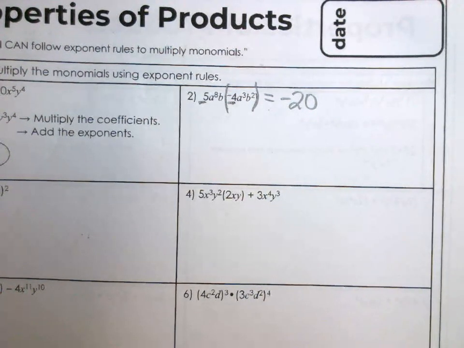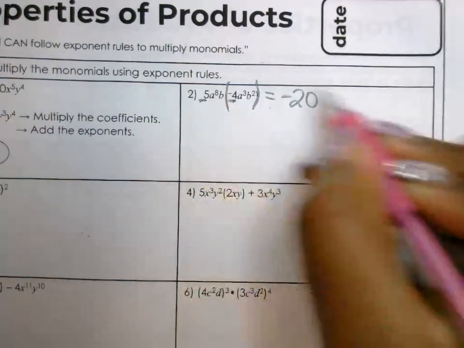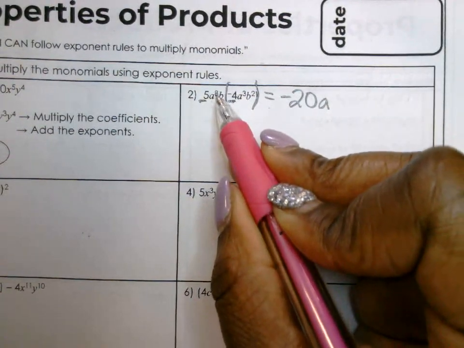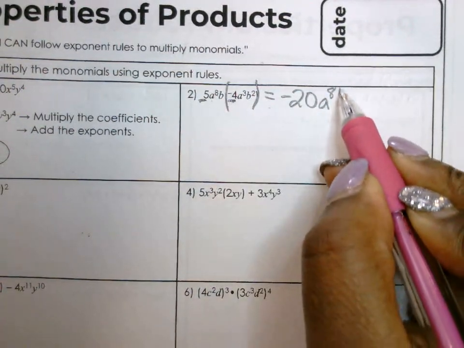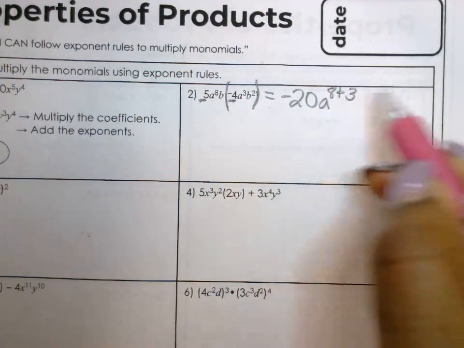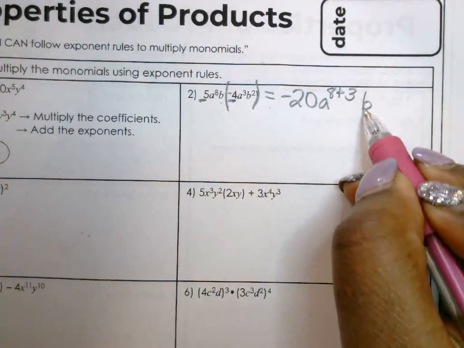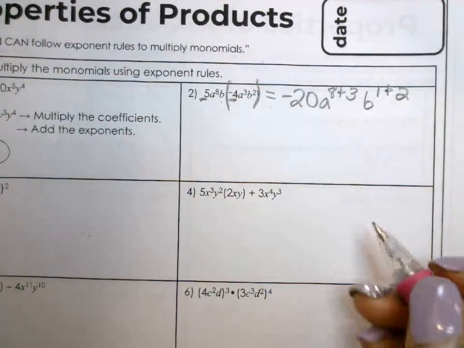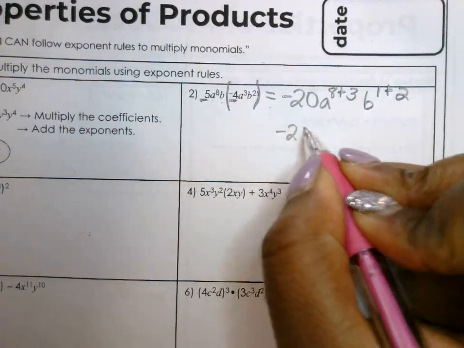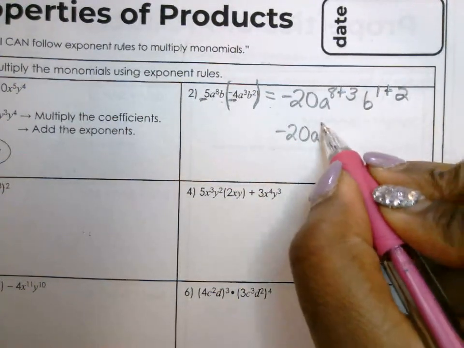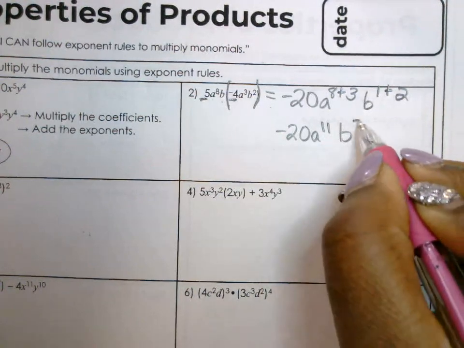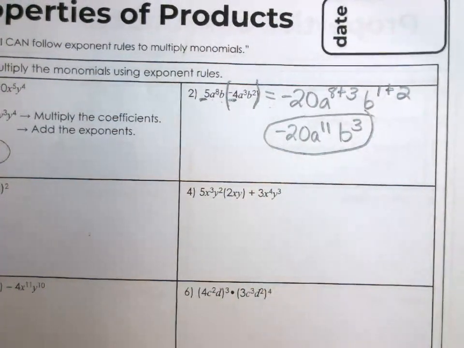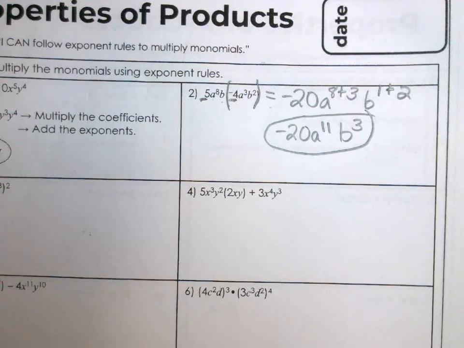Remember when you multiply exponents that have the same base, you add the exponents. So this is A. What are we adding together? We have 8 here plus what? 3. Then we have B here. So we got B to the first power plus what? 2. So then our final answer is going to be -20 A to what power? 11 power. B to what power? 3rd. Any questions about how I got that? You got it?